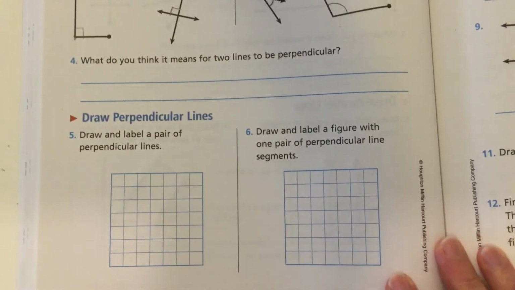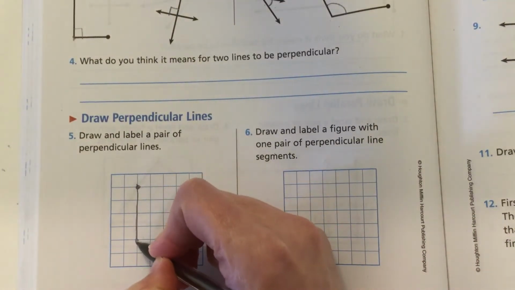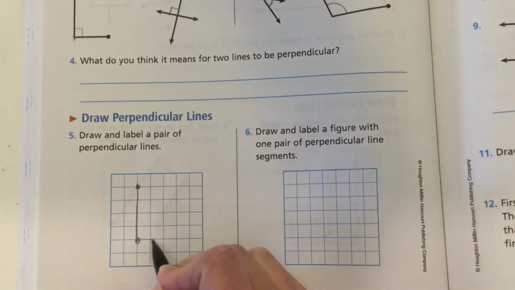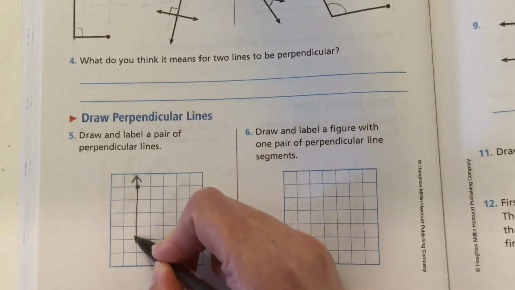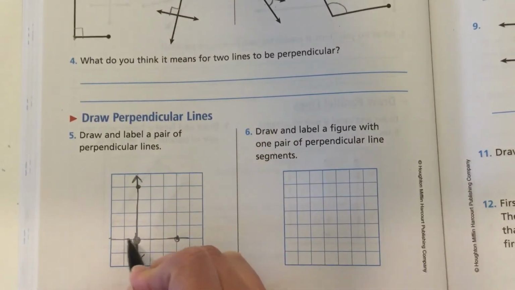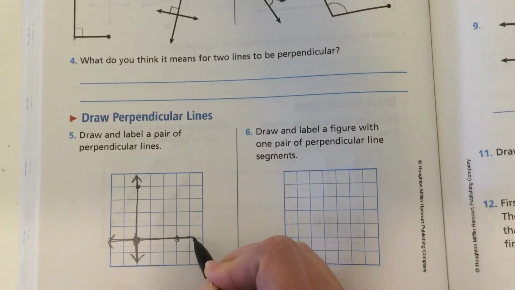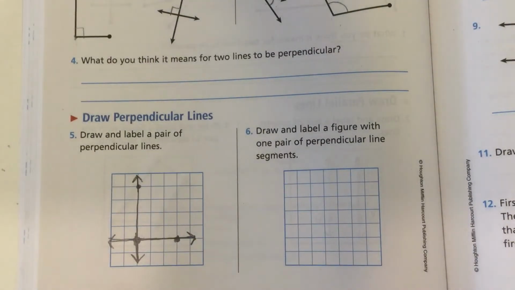Okay, down here you're drawing perpendicular lines. So again, really paying attention to the directions. If it says perpendicular lines, I have to make sure that I actually make my arrows. This kind of thing gets kind of picky in fourth grade. And the reason it gets picky is because we really need to make sure that we show that we know the difference between a line and a line segment.